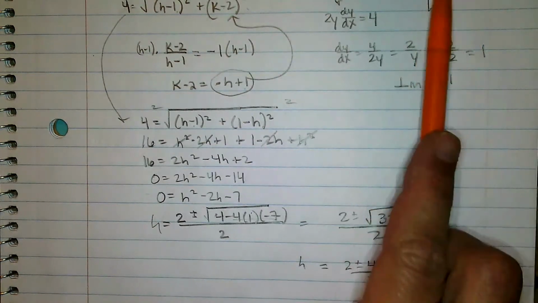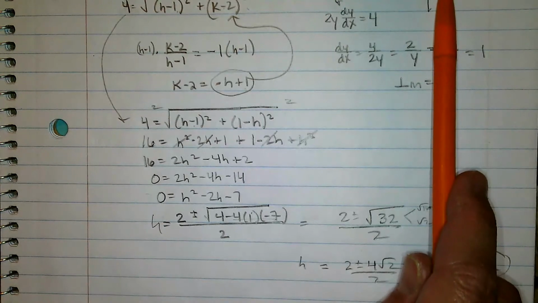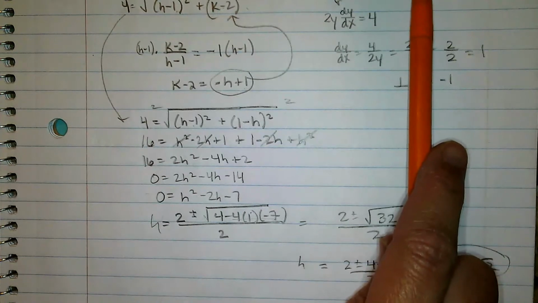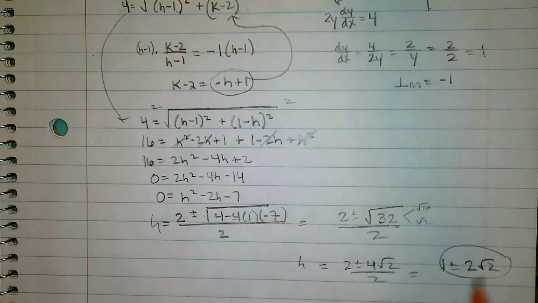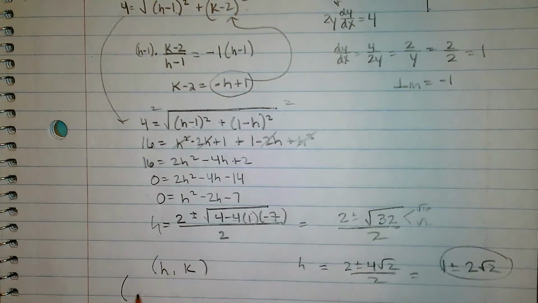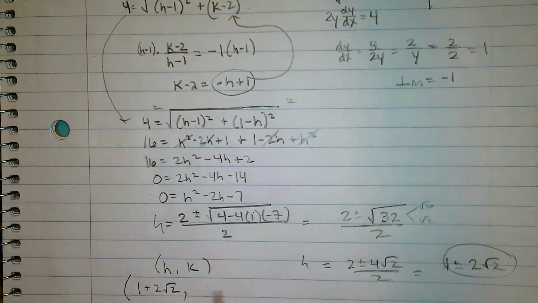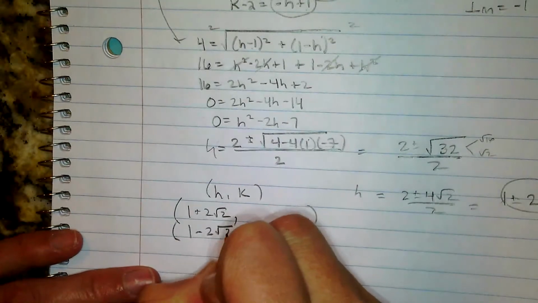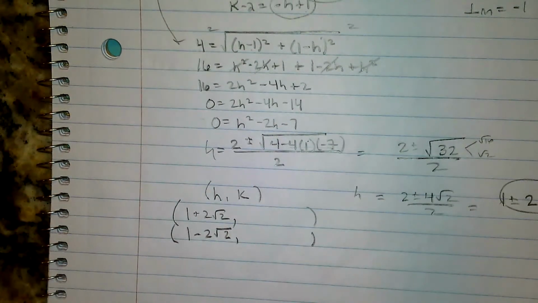1 added on 2 root 2 is probably going to bring you to the x coordinate of this one. 1 subtract 2 root 2 is going to bring you to the x coordinate of that one. So those are your two x coordinates. So I've got h comma k, and my two h possibilities are 1 plus 2 root 2 comma something, and 1 minus 2 root 2 comma something. So it's not nice, but then I need my k values to go along with that, and I'm trying to find the best place to go back and find that.